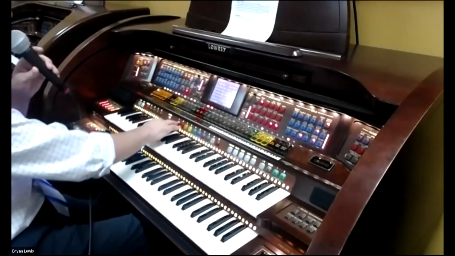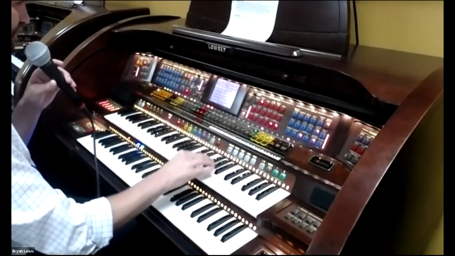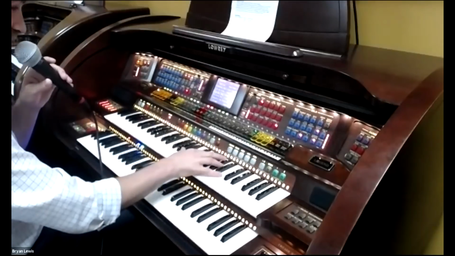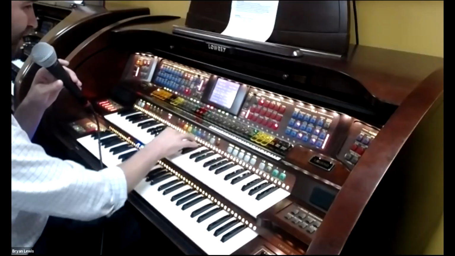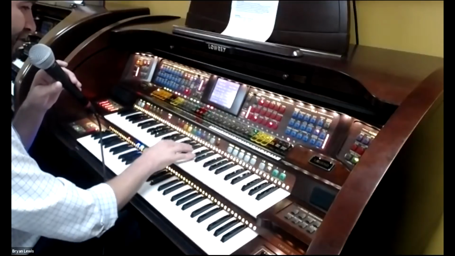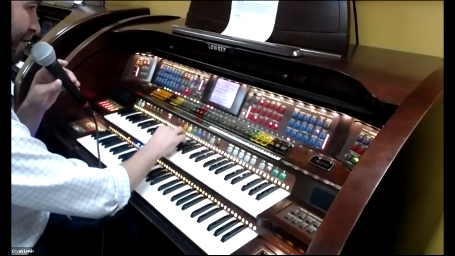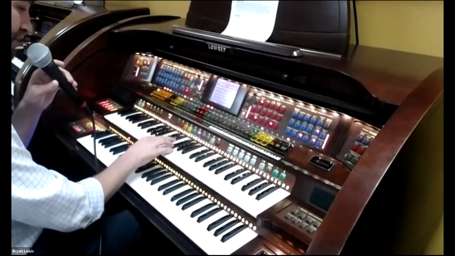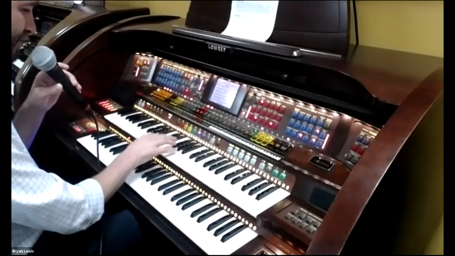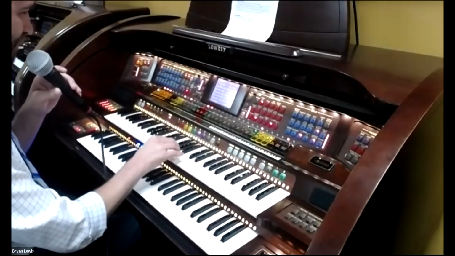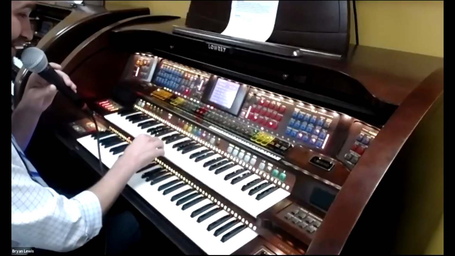So I have stuff like saxophone. I have that jazz organ. That's one of my favorites. Got a nice jazz guitar. Got Dixie trumpet. This is a fun one, the jazz scat singers.